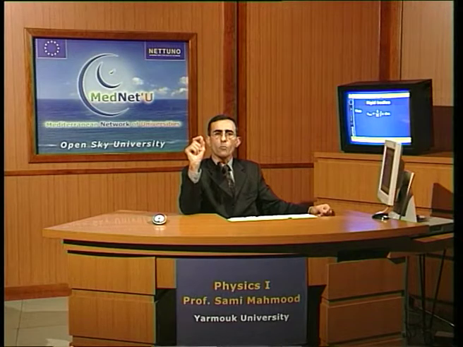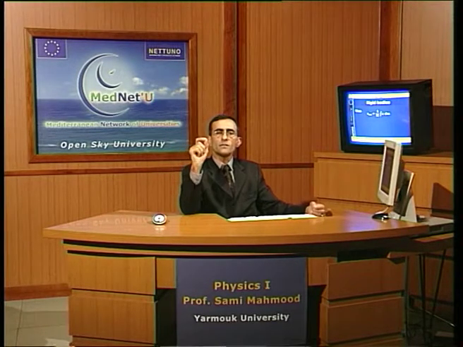And x is the position of a point in that object that we are trying to find its center of mass. It's the x component of the position of a given point in that object.